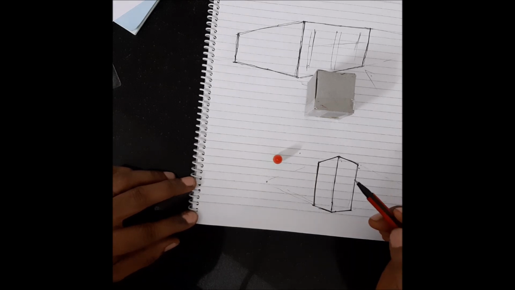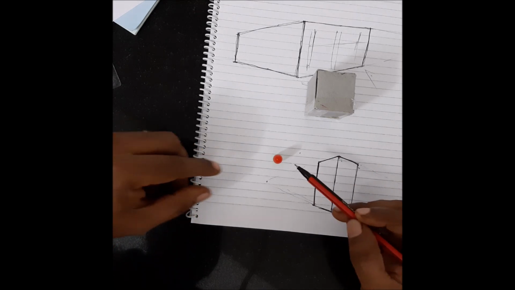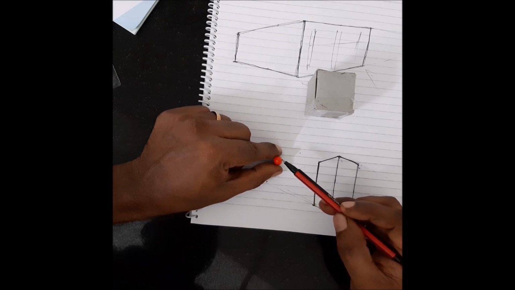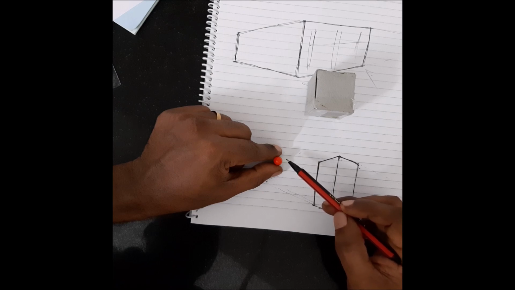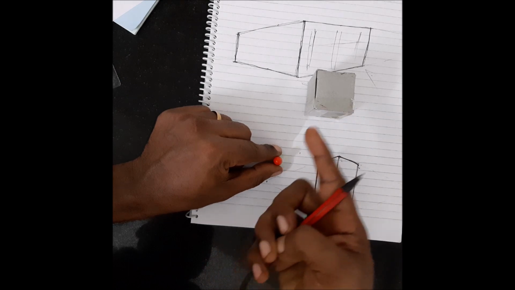Now I want you to consider another thing. I'm not changing the position of the building. I'm just changing the position from which you look at the building. Right now, you're looking at the building from the bottom side. You're looking from bottom to top, in this direction.